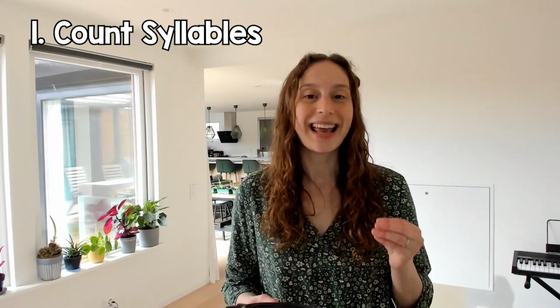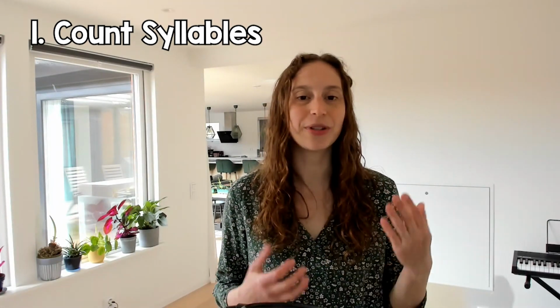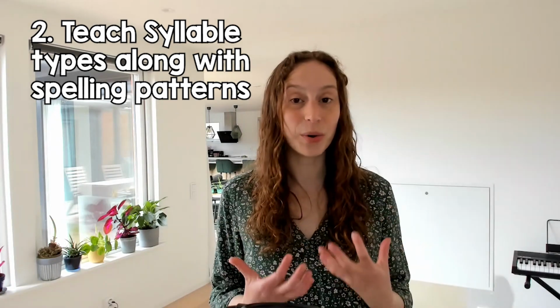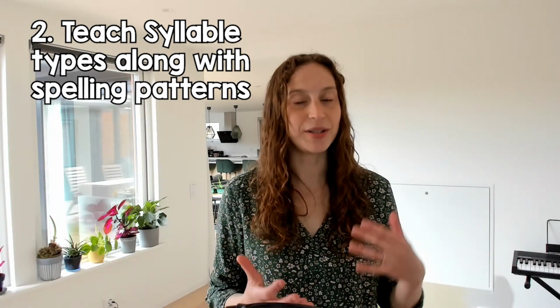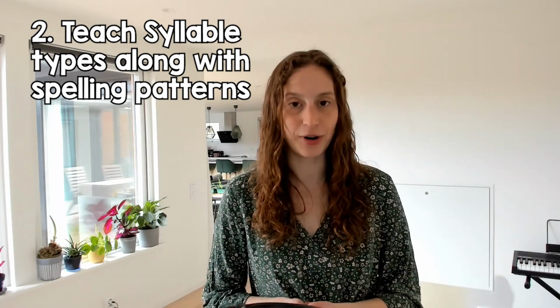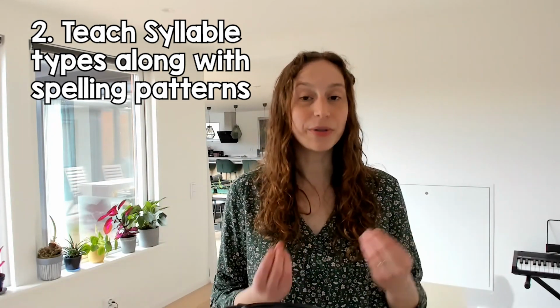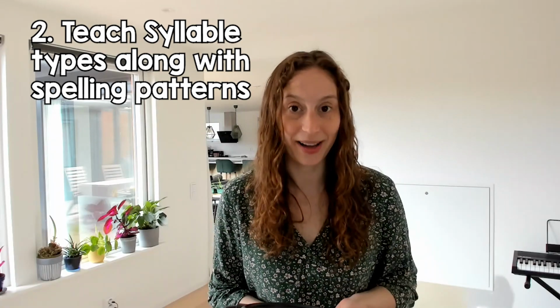After your students can hear syllables in words and are able to confidently count them, then you're going to move on to number 2, which is to teach the syllable types in a logical order along with the spelling patterns that you are teaching. The biggest thing you can do to benefit your students' reading and writing instruction is to embed syllable type instruction into your phonics instruction.